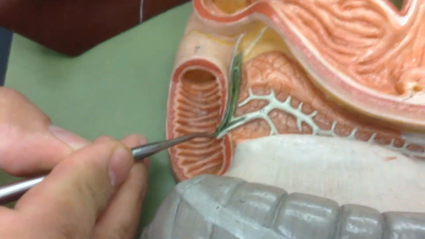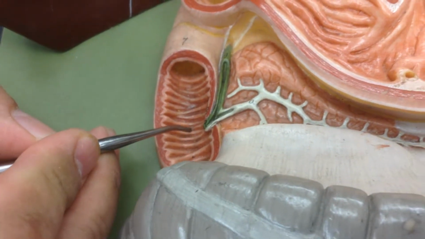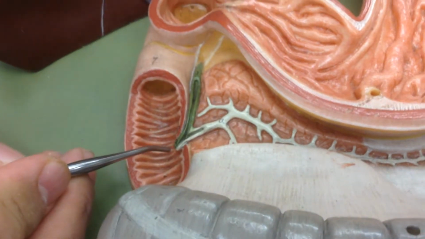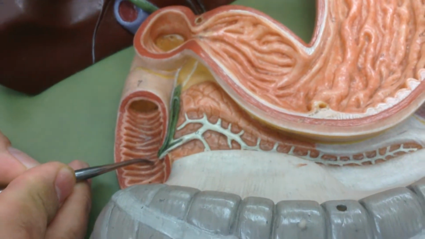Ultimately everything is going to be released by way of the major papilla of the pancreas. Through this papilla, everything is going to be released right into this section.